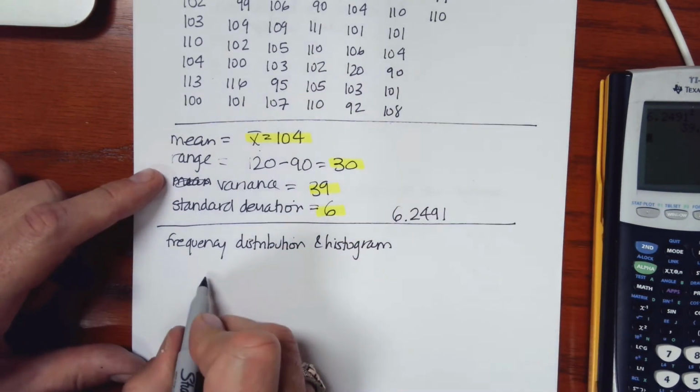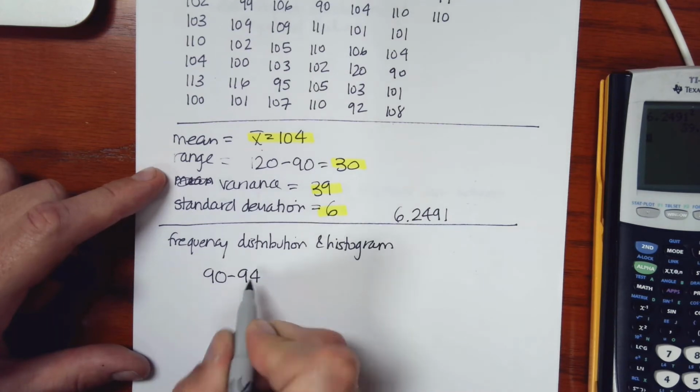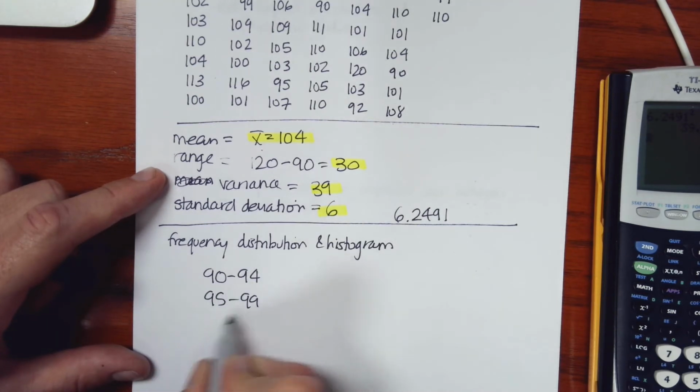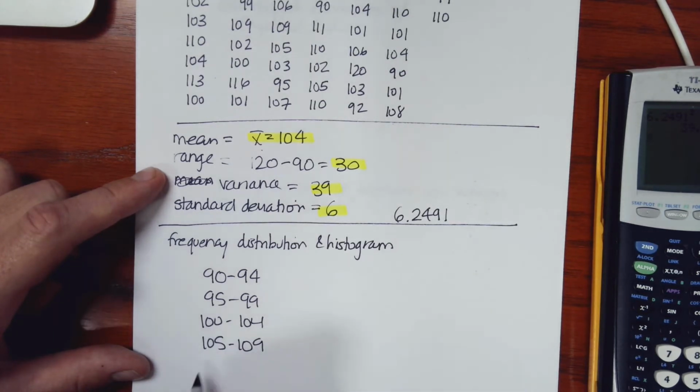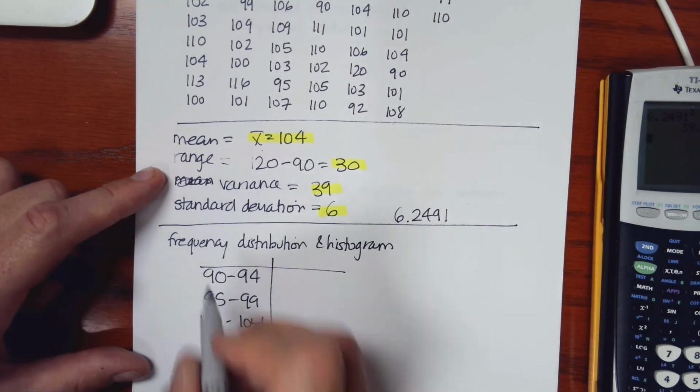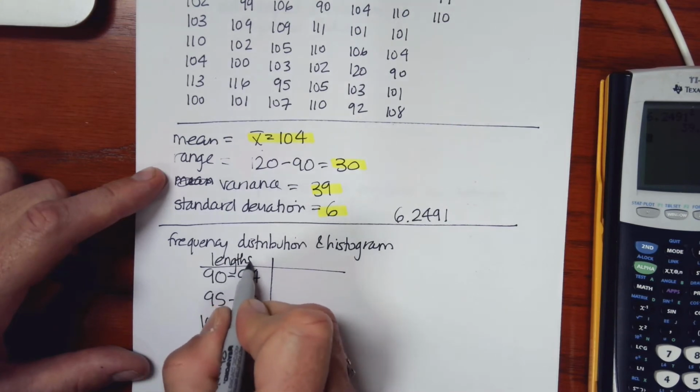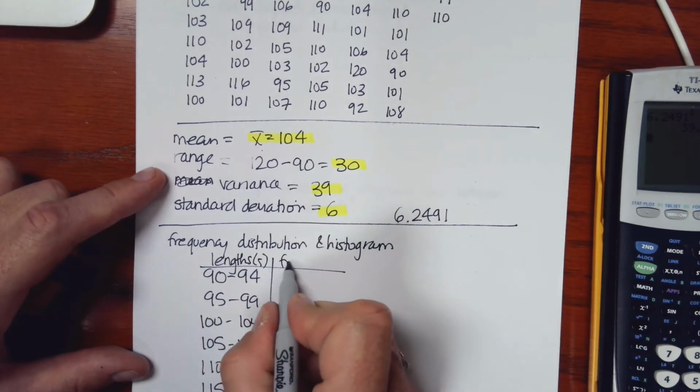My smallest value was 90, so why don't we go from 90 to 94, 95 to 99, 100 to 104, 105 to 109, and so the maximum is 120, so I need to keep going to 110, and then 115, and I'm actually going to need one more value. So this would be 114 and 119, and we'll have to have 120 to 124. So these are the lengths in seconds, and here we'll have the frequency.